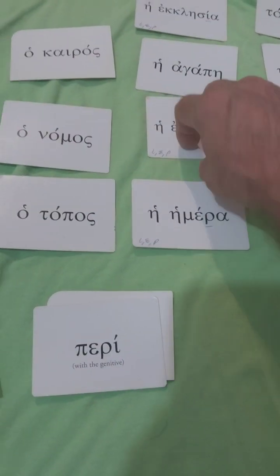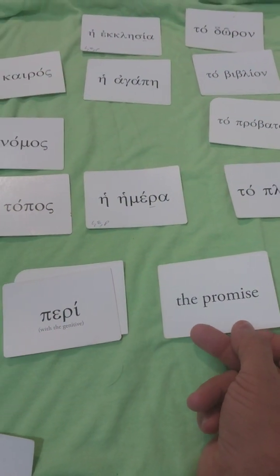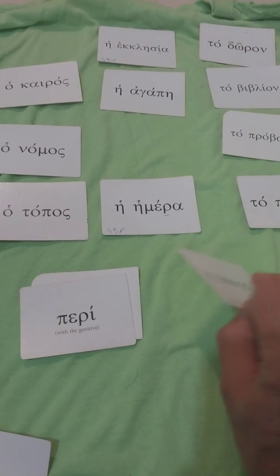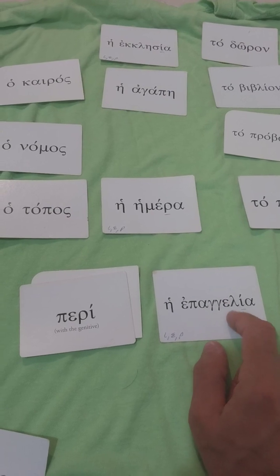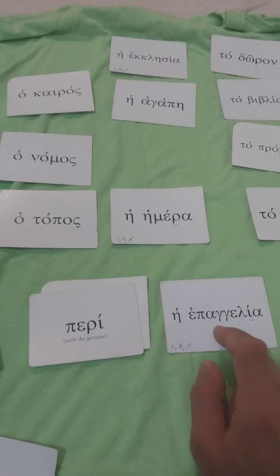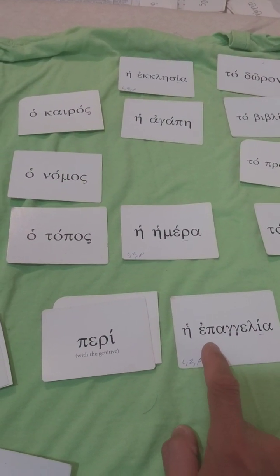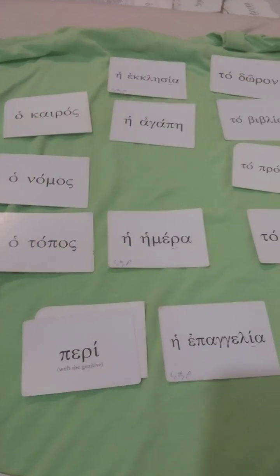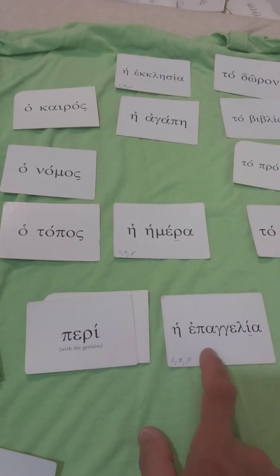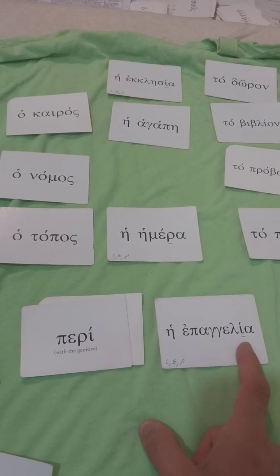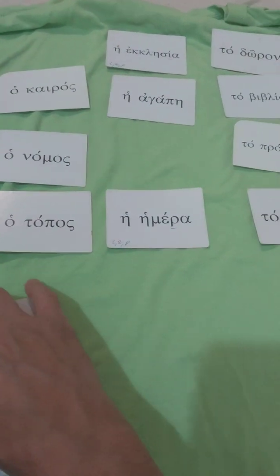I think this is quite often referred to or thought of as a promise. Not really in a taking an oath sort of sense, but just because the base word angelia has to do with message. Some message that was given upon, like epi, we'll get into that preposition sometime. But anyway, it's the idea of a promise, something that was declared. So peri with the genitive. If we're talking about the promise, peri tes epangelias. That's it.